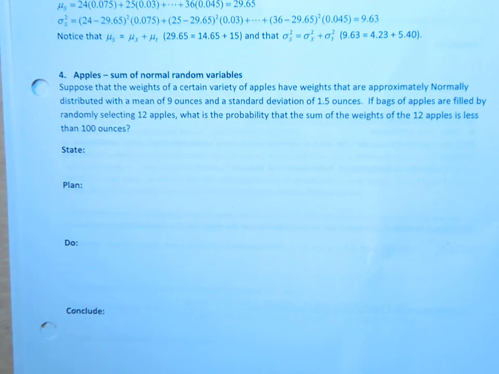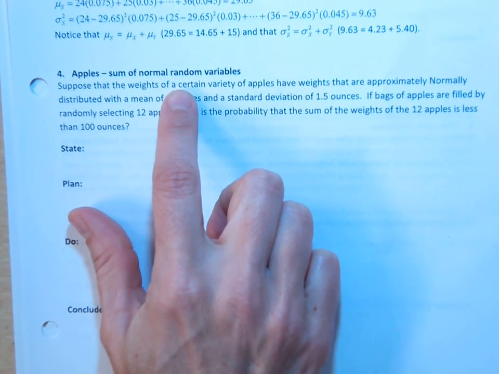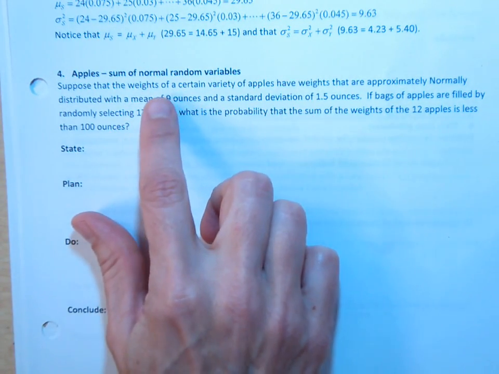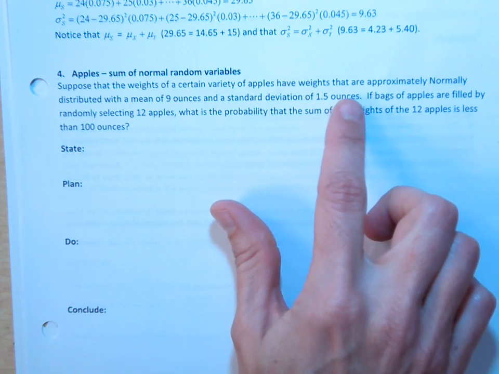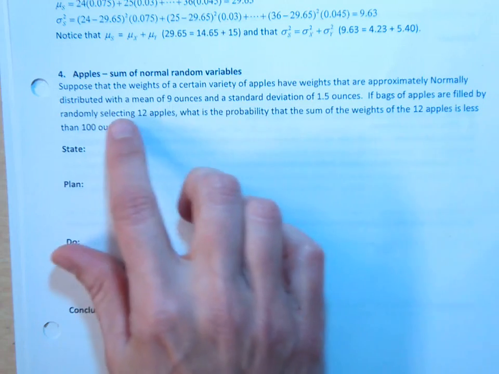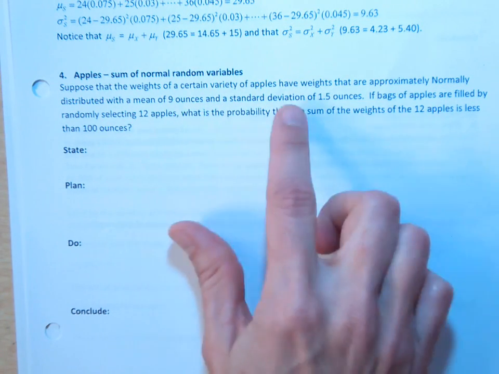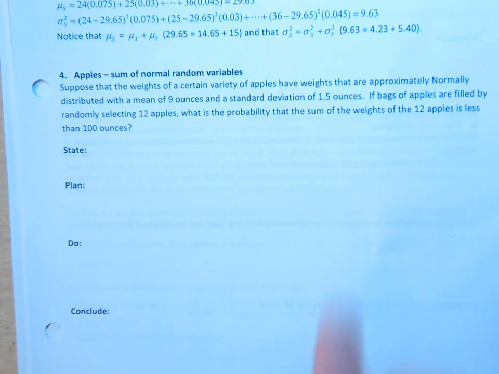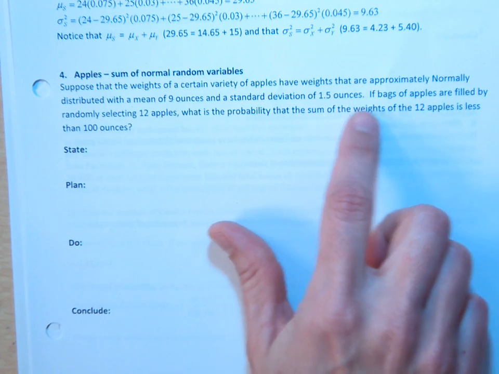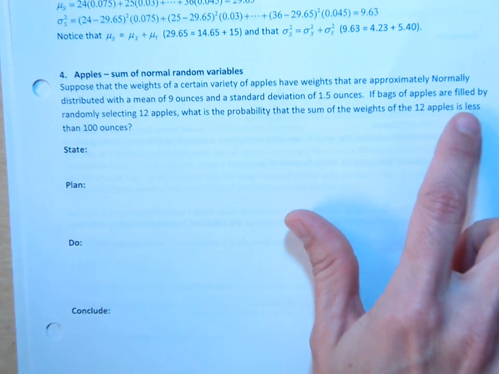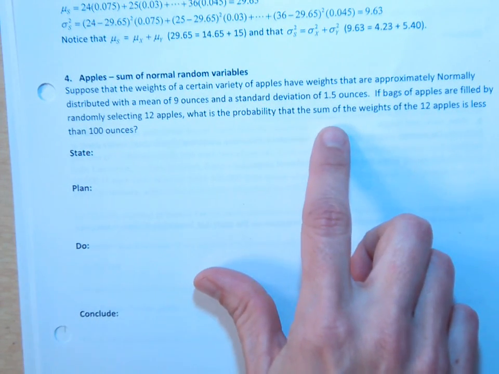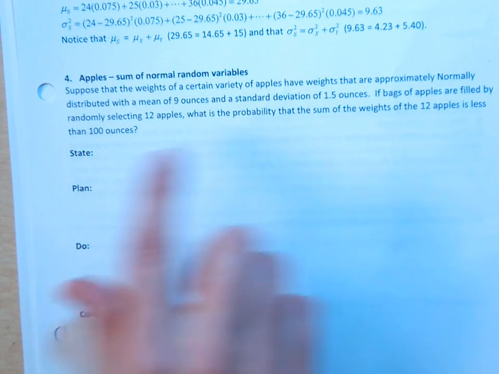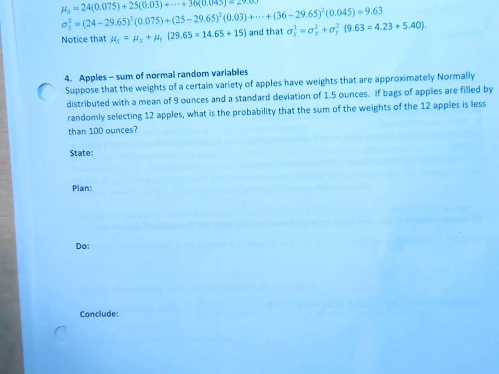Extra examples from 6.2, apples, the sum of random variables. Suppose that the weights of a certain variety of apples are approximately normally distributed with mean 9 ounces and standard deviation 1.5 ounces. If bags of apples are filled by randomly selecting 12 apples, what's the probability that the sum of the weights of the 12 apples is less than 100 ounces?